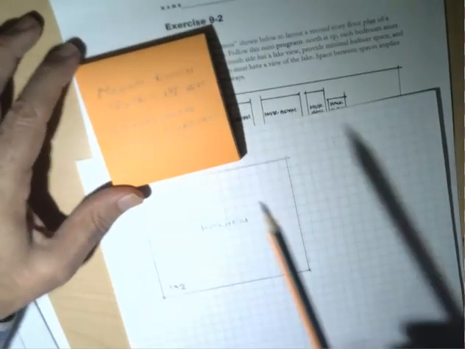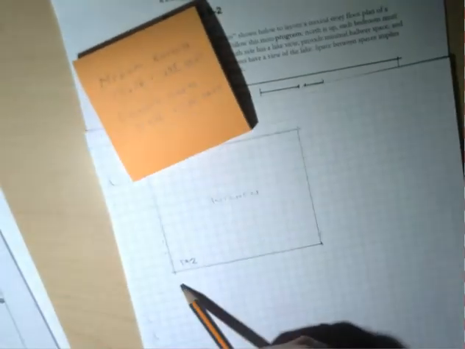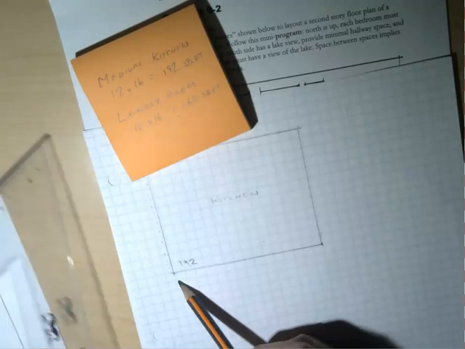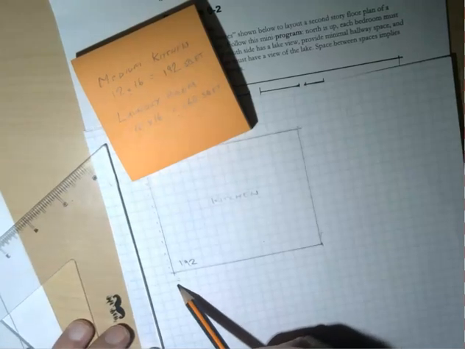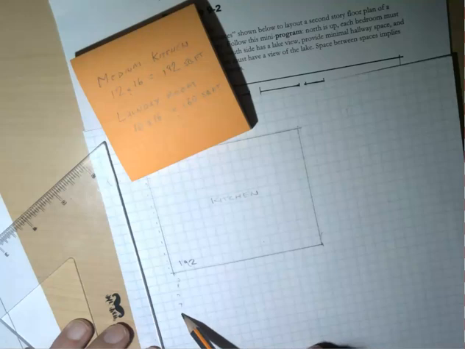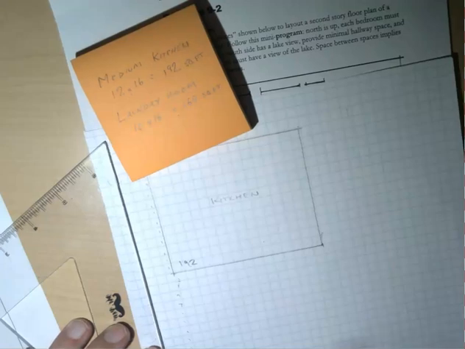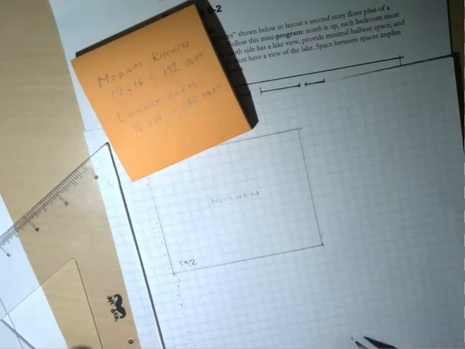Okay, laundry room, 10 by 16. Come down, by 16, to there.